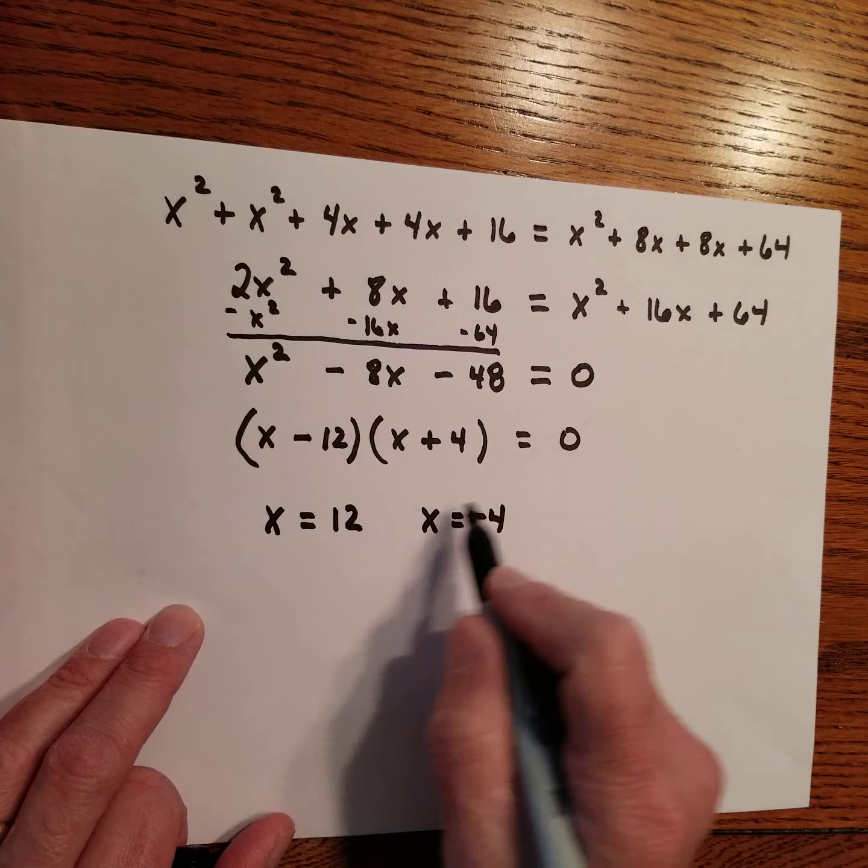Let's take these back to our original piece of paper. When we finished, we had x equal 12 and x equal negative 4. But remember, what we're looking for are the dimensions of a triangle. Can the side of a triangle be a negative number? Certainly not.